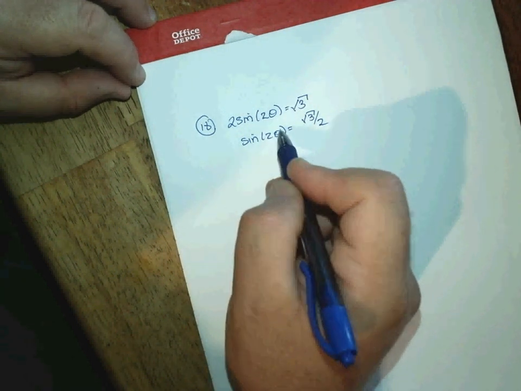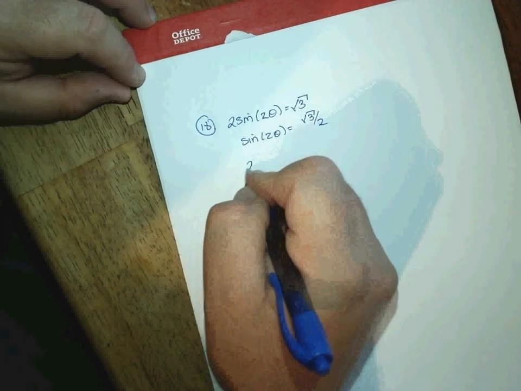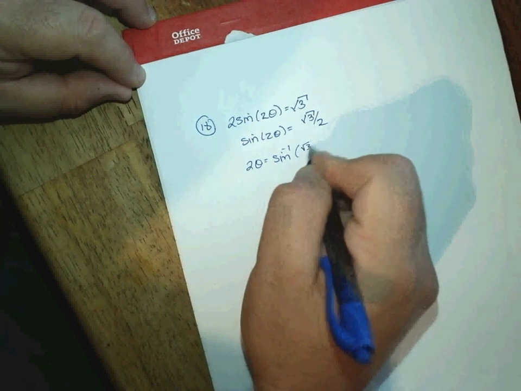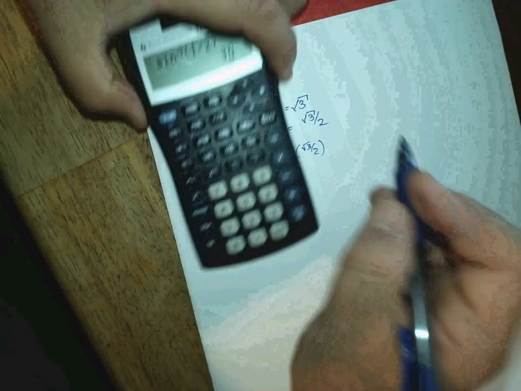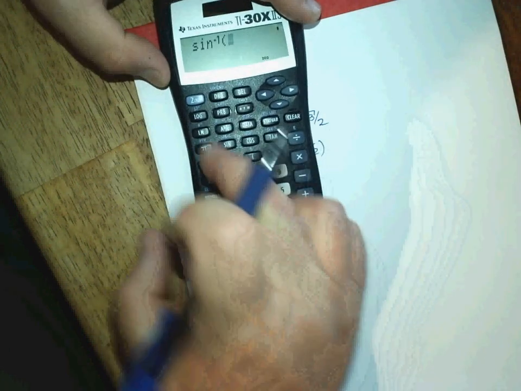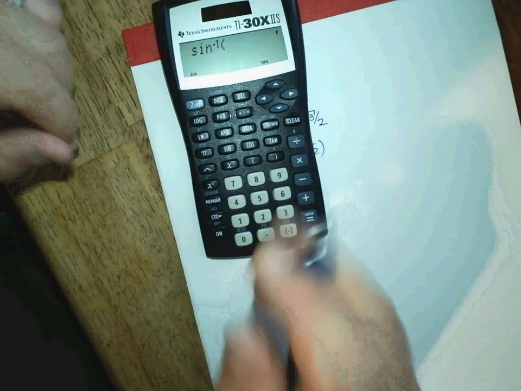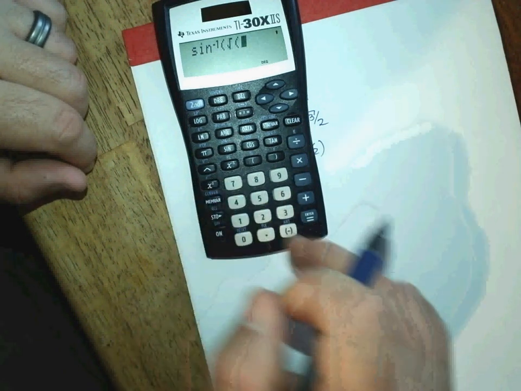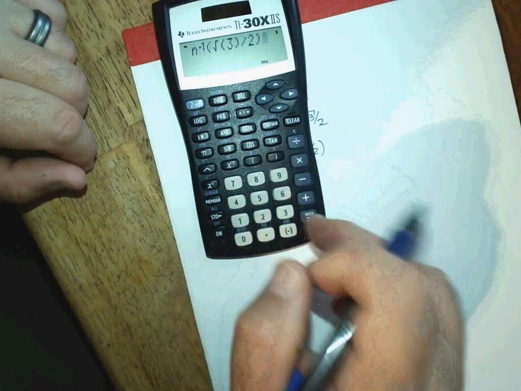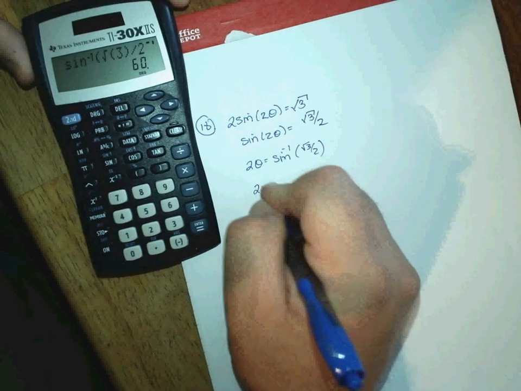Now I want to get rid of that sine by applying an inverse sine, and therefore I will be solving in this case for 2 theta. 2 theta is the inverse sine of root 3 over 2. So going to our calculator, inverse sine of the square root of 3 divided by 2 gives me the angle 60 degrees.